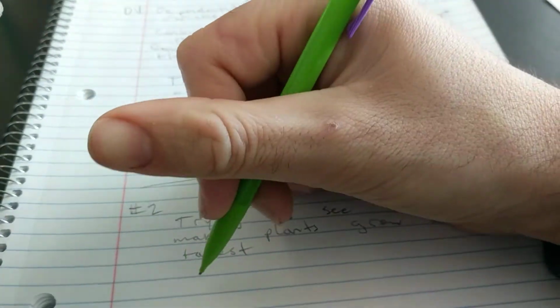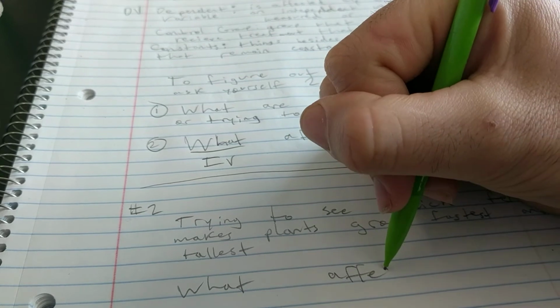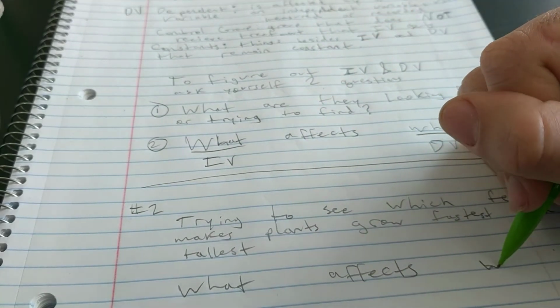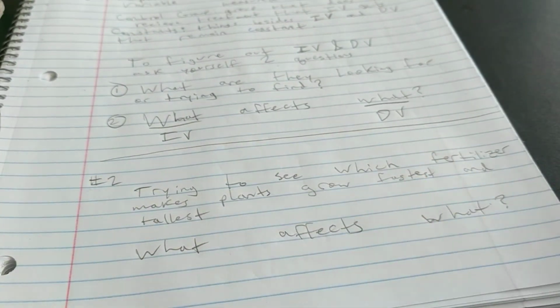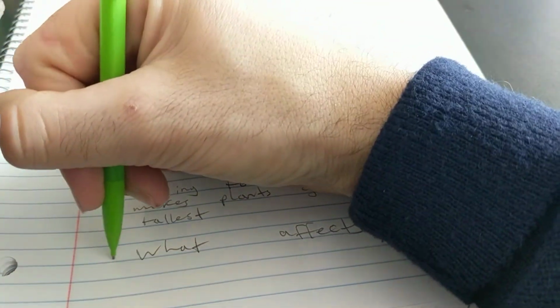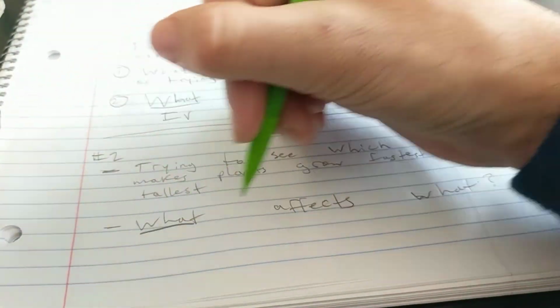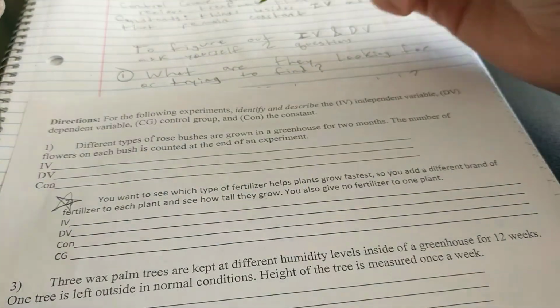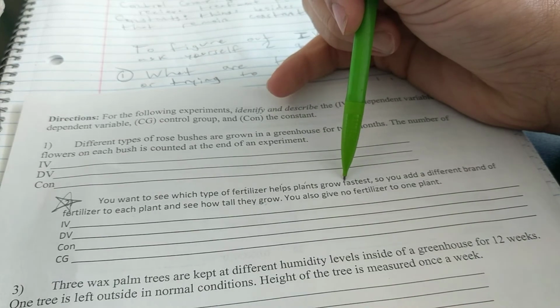Right? So then we have to ask ourselves, what affects what? Well, if you look back, it says you want to see which type of fertilizer helps the plants grow the fastest, right?